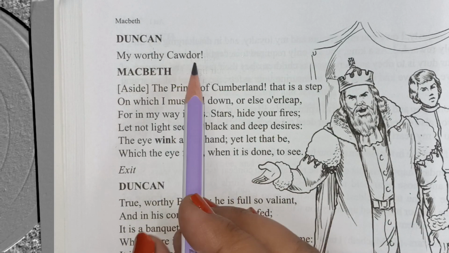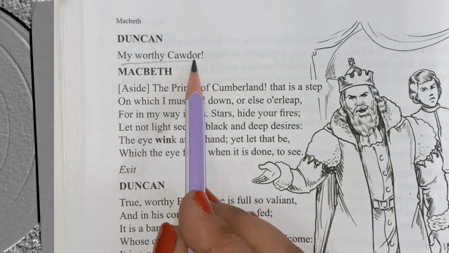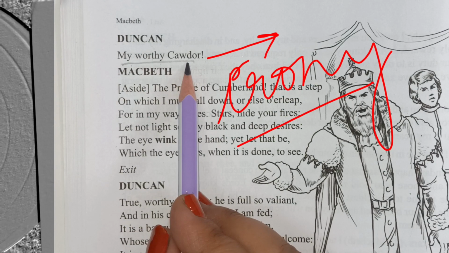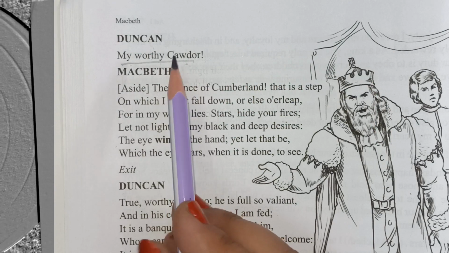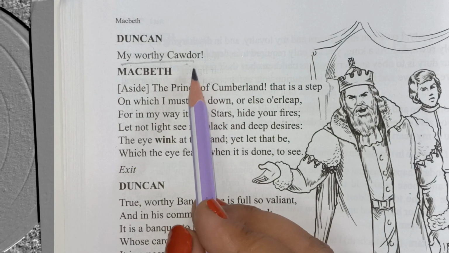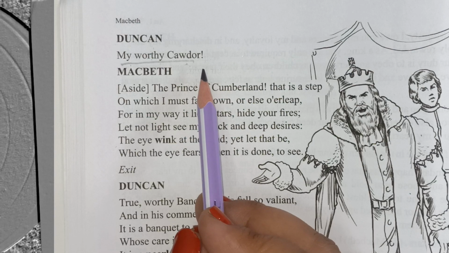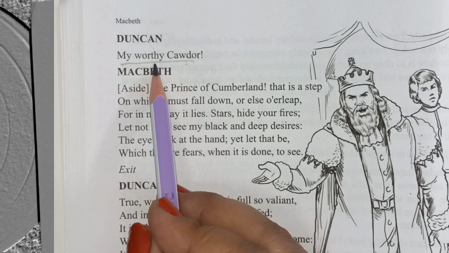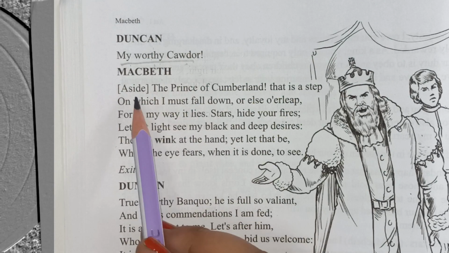Duncan says, "My worthy Cawdor." Again, ironical, dramatic irony, tragic irony. He calls Macbeth my worthy Cawdor. The first Cawdor was a traitor, and Macbeth also will prove to be a traitor. And how can a traitor be worthy? Duncan's faulty judgment. Macbeth, aside.